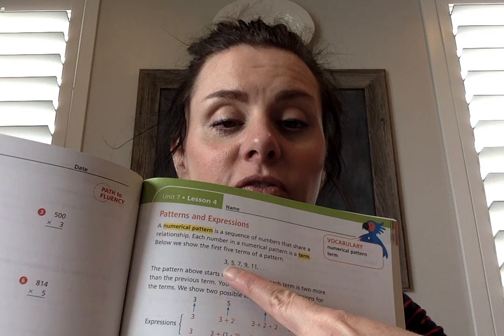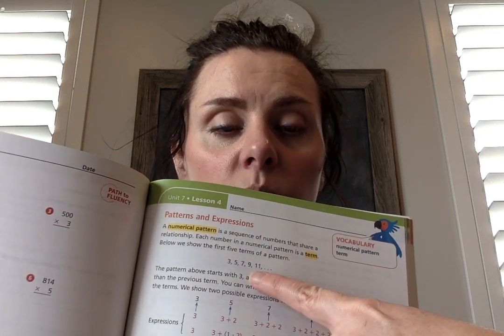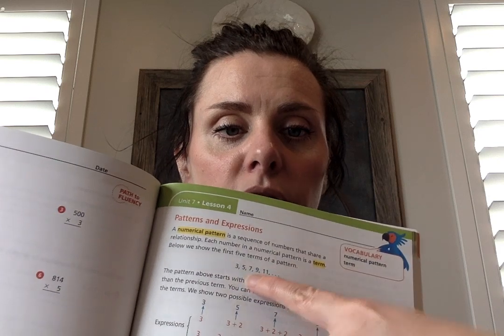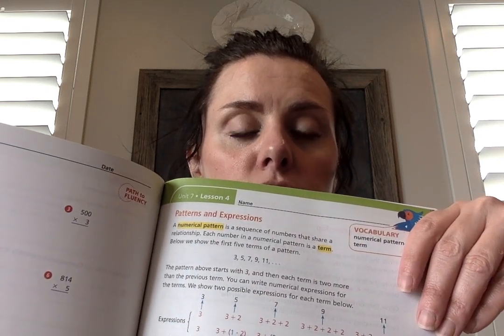So we've got the first 5 terms in this sequence: the first term, second term, third term. We're showing all 5 terms in this sequence. The pattern above starts with a 3, and then each term is 2 more than the previous term.